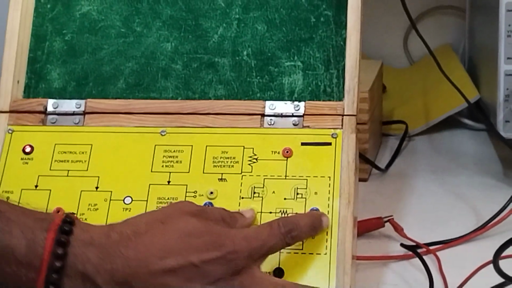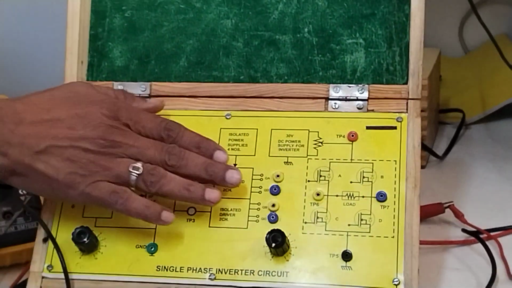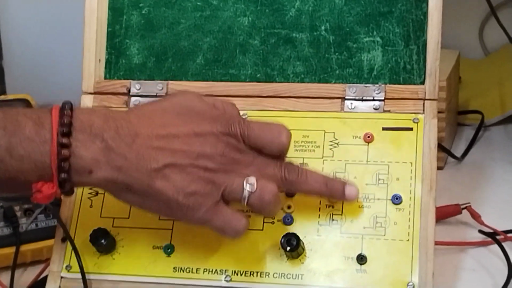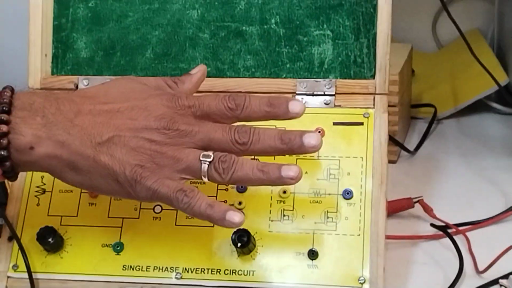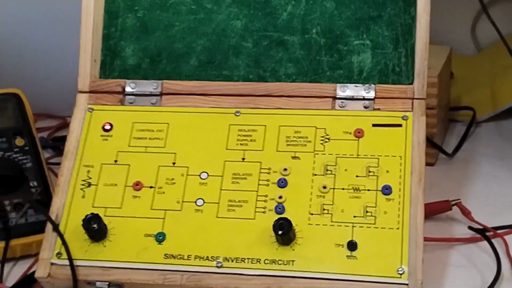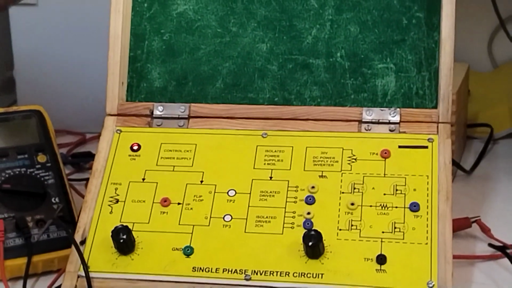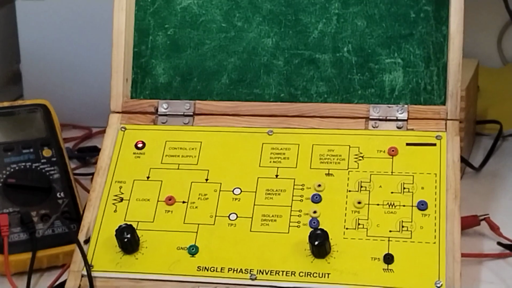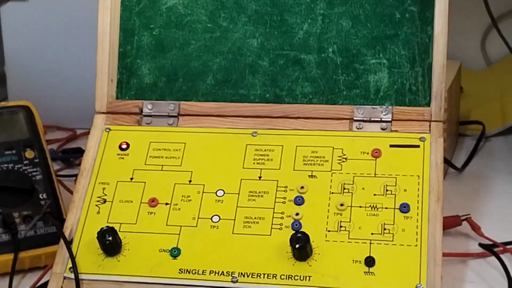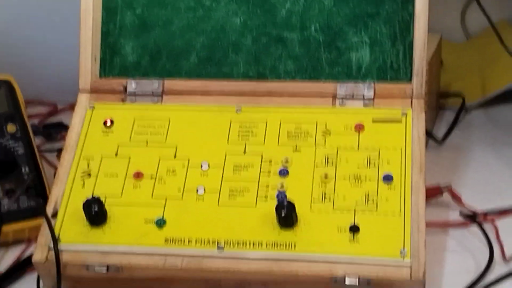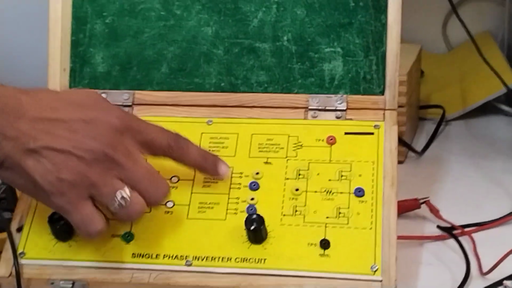Right now, internally all these gate signals are connected to this MOSFET bridge. So no need to connect any external connection. The kit itself has this facility. Only these points are given for testing, to measure or to test like this. So test signals are there.